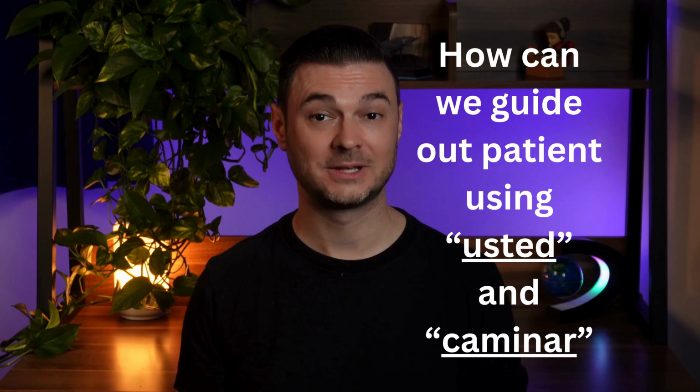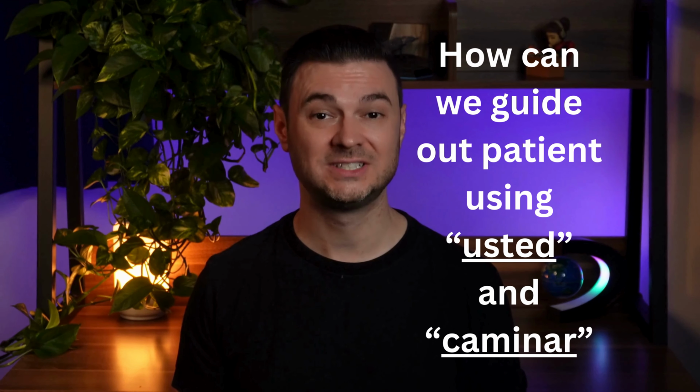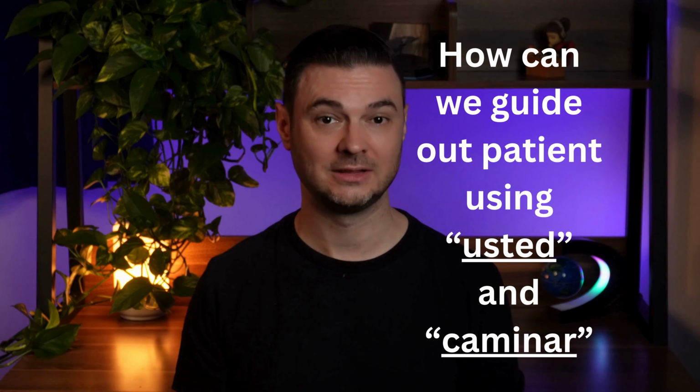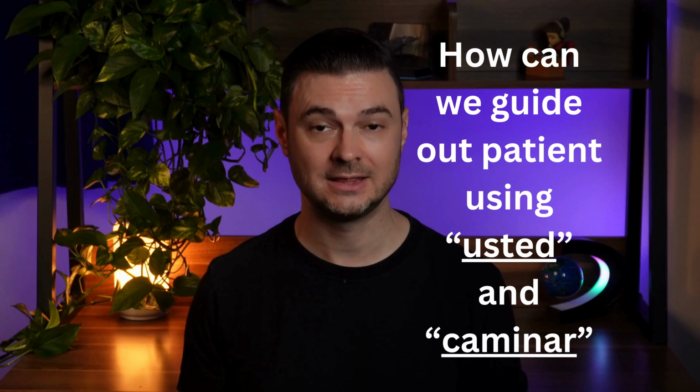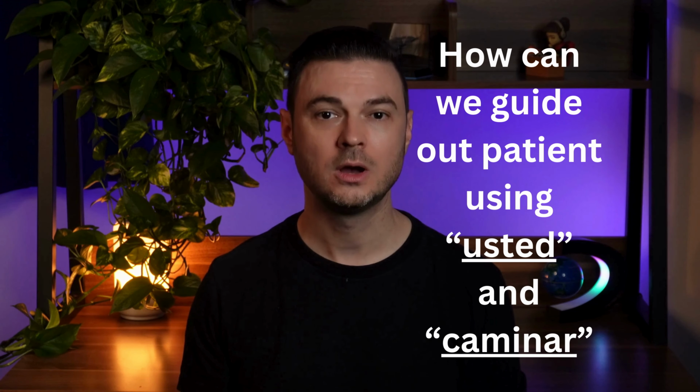Let's talk about the verb caminar and our subject of usted and conjugate the verb to create the simple sentence of usted camina. You walk. Now that we have our sentence usted camina, how can we use this? Well, we can use these sentences to provide a type of directive. So I could do something like this.